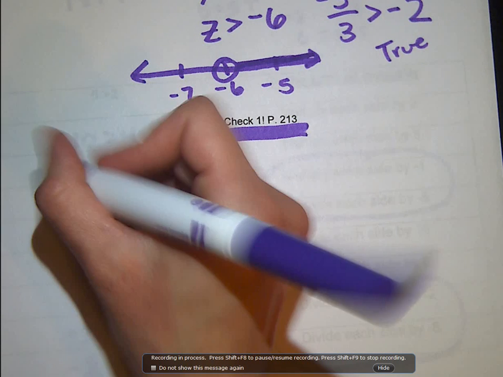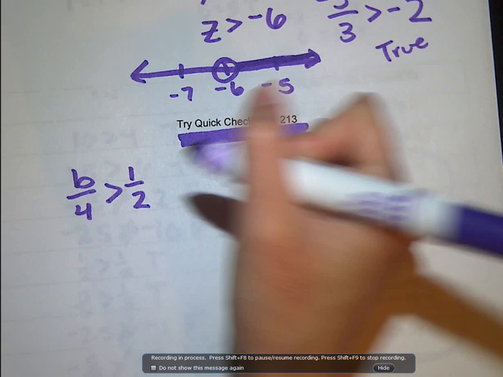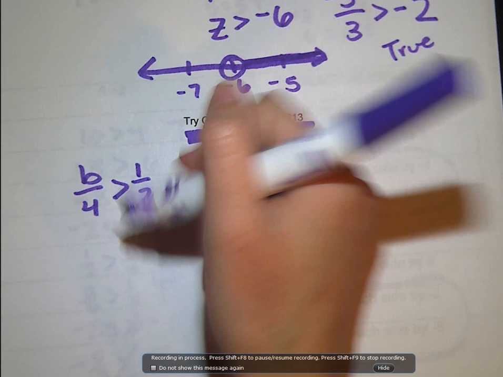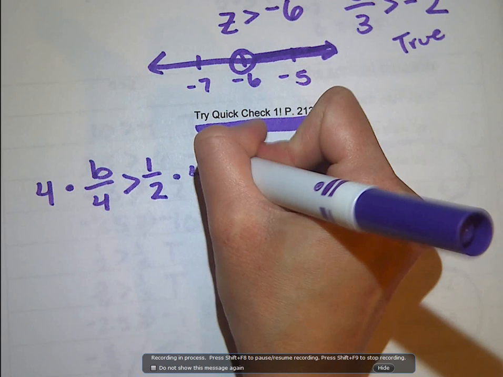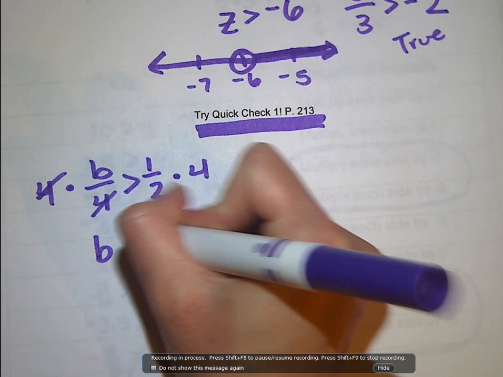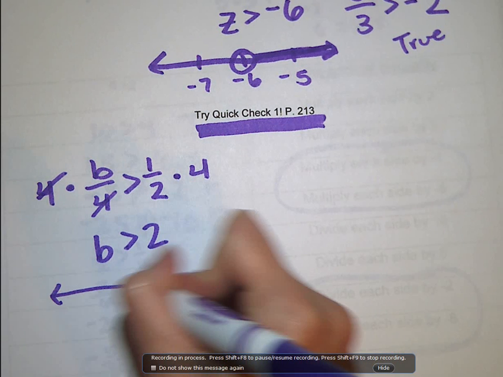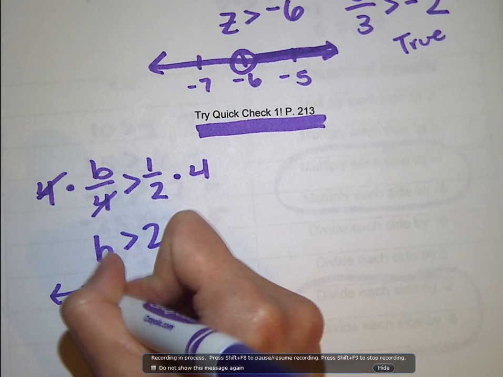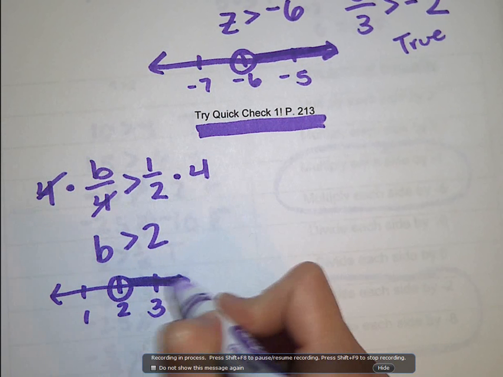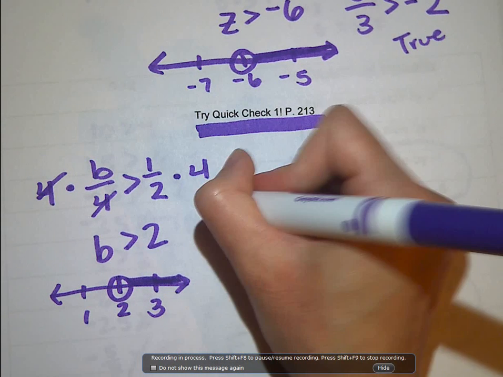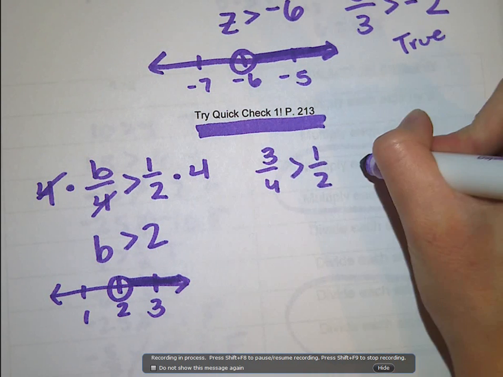Our first one was b over 4 is greater than a half. For this one, this is b divided by 4. I'm going to go ahead and multiply by 4 on both sides. The 4's cancel, and I get b is greater than 1/2 times 4 is 2. And again, if you put it on a number line, I'm going to put 2 right here, 1 and 3. You would have had an open circle at 2. B is greater than, so you should have shaded this way. So if I check 3, I would say, okay, is 3/4 greater than a half? And it is, so I know I did it right. Smiley face.